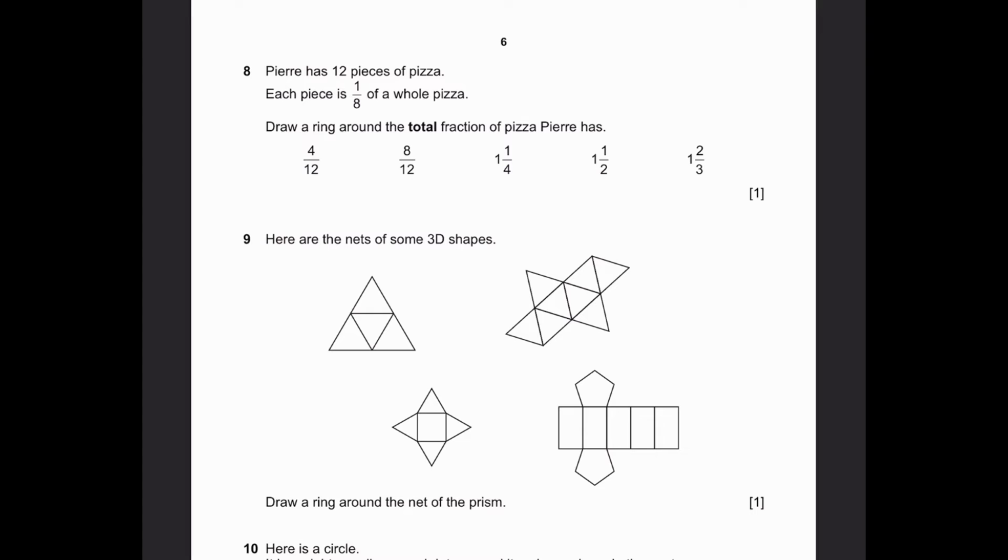Question 8. Pierre has 12 pieces of pizza. Each piece is 1/8 of a whole pizza. Draw a ring around the total fraction of pizza Pierre has. The 12 pieces and each is 1/8. So the total fraction will be 12 multiplied by 1/8, which is 12/8, and that becomes 3/2.